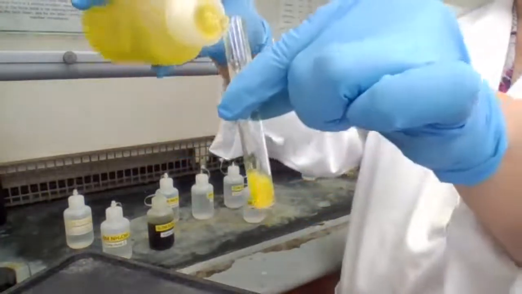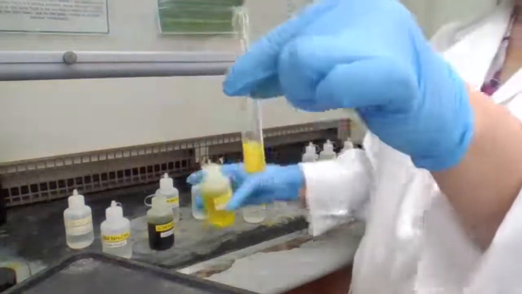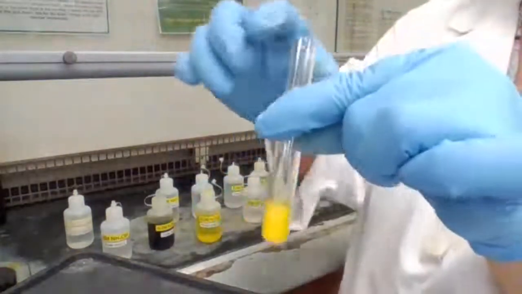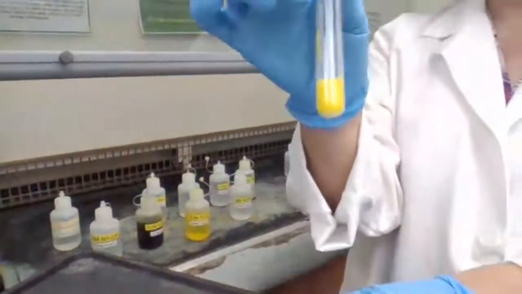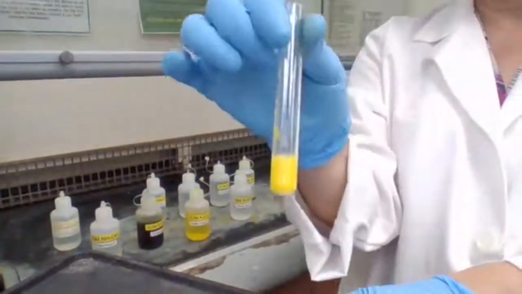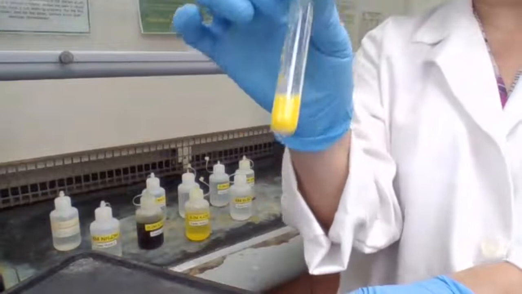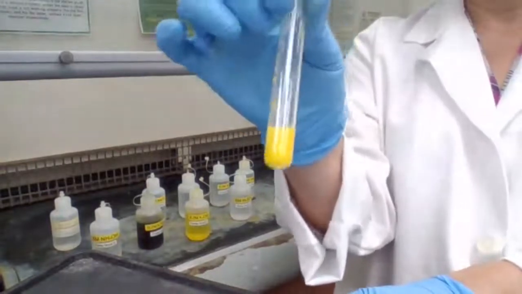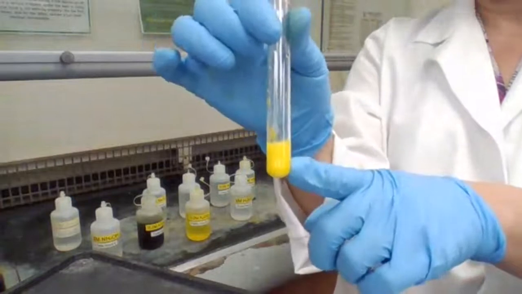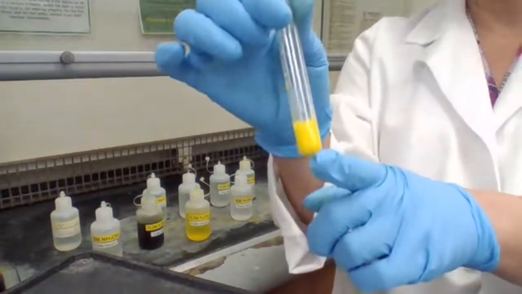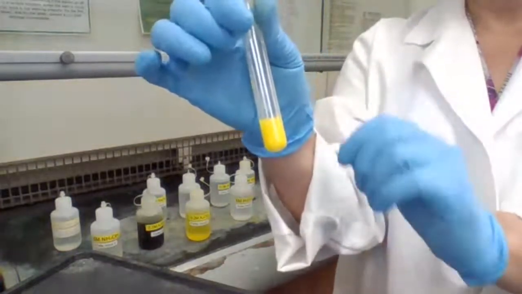See what's happening? A yellow color precipitate forms. And that yellow precipitate is confirming that you do have lead ion. So for your unknown, if you see this color precipitate in part C, that means you do have lead ion.